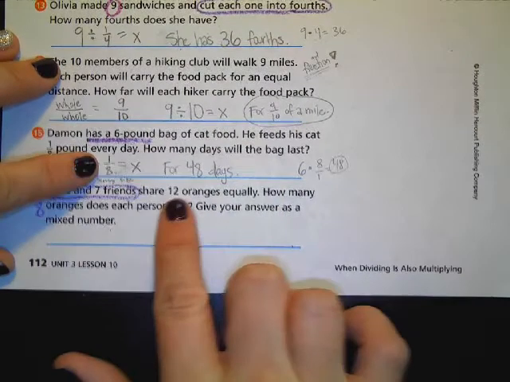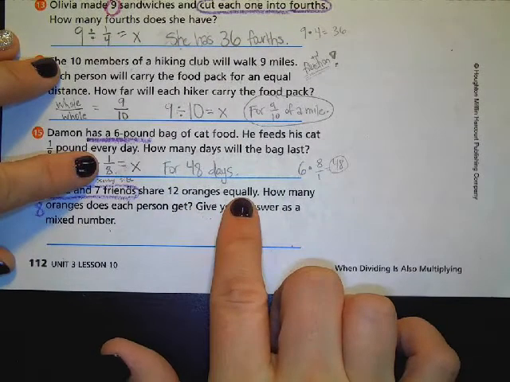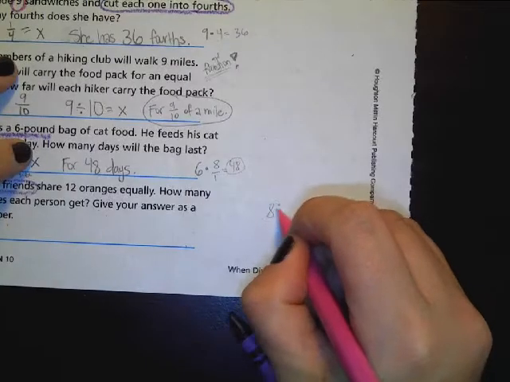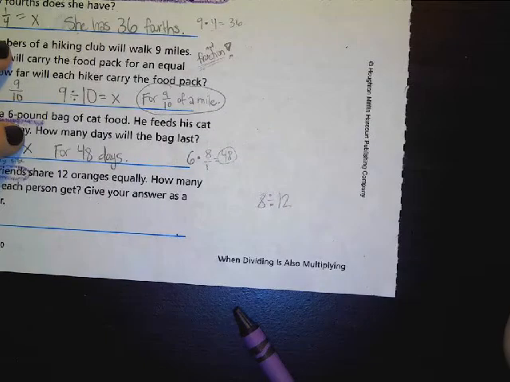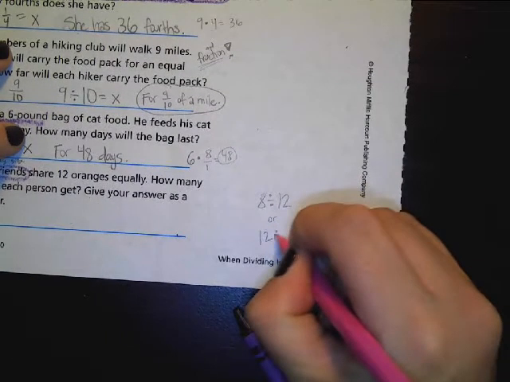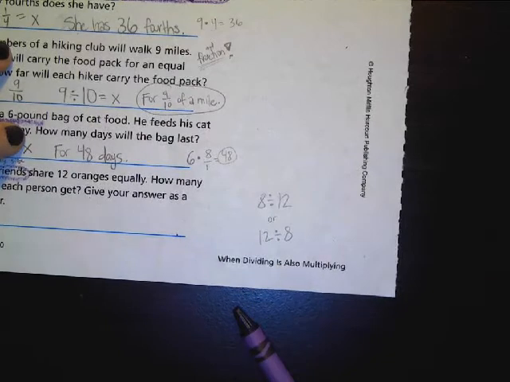Jody and 7 friends. Whoa, that's interesting. Jody and 7 friends. So that is a total of what, everybody? 8. They share 12 oranges equally. Okay, so do I do 8 divided by 12? Let's come over here and write that.